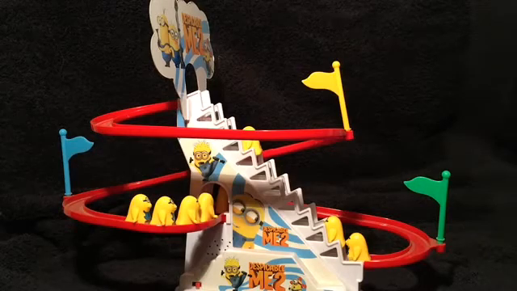Now, if we put more minions around the circuit, if we increase the current, and there is friction between the minions and the track, what does friction cause? That's right, it causes a heating effect.